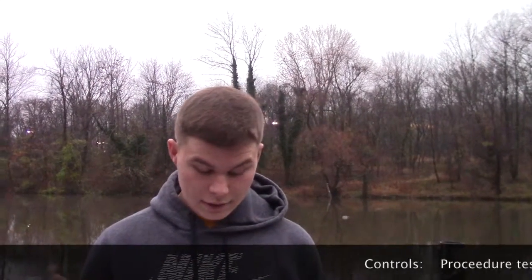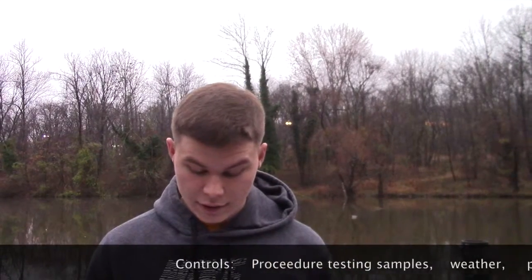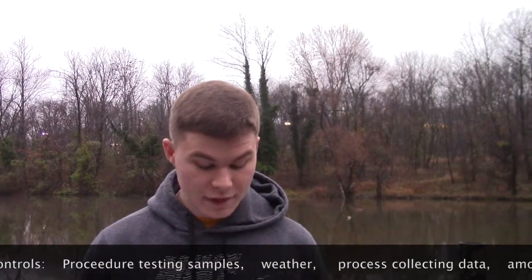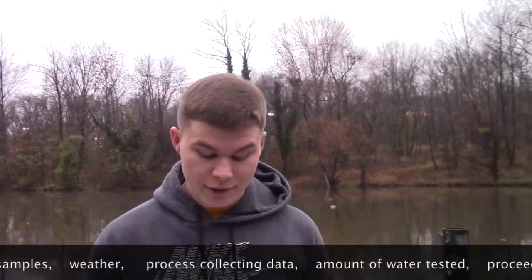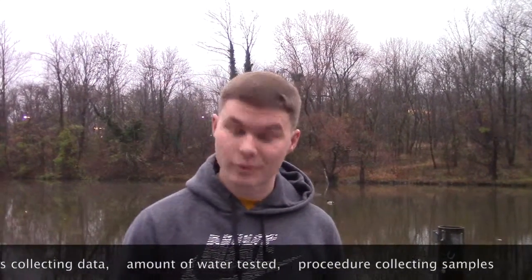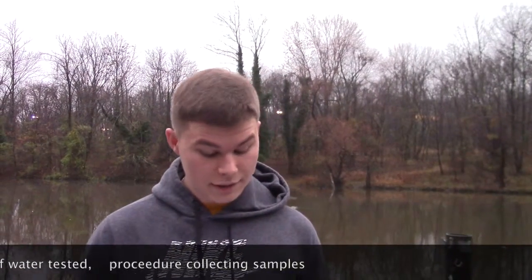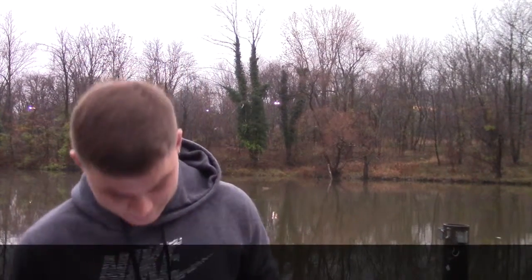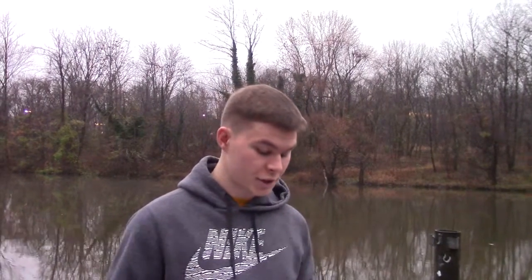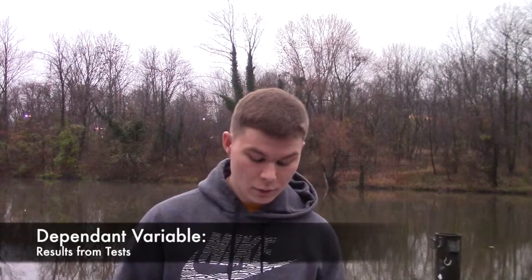Our control conditions were the testing of the samples that we took, the weather in which we took all of our samples, and the process in which we collected the data from each sample. The ones we tried to hold constant were the amount of water of each sample and the procedure of collecting each sample. The independent variable of our experiment, of course, was the location, and the dependent variable was each parameter of the test we chose.